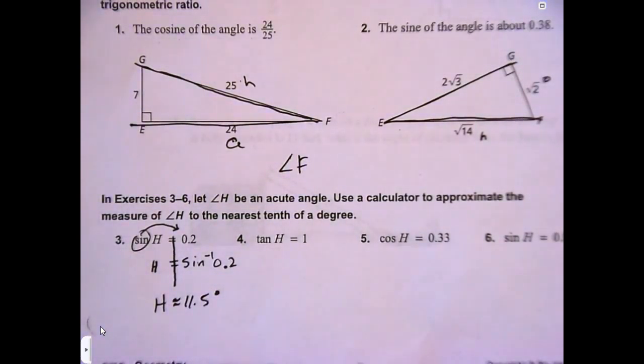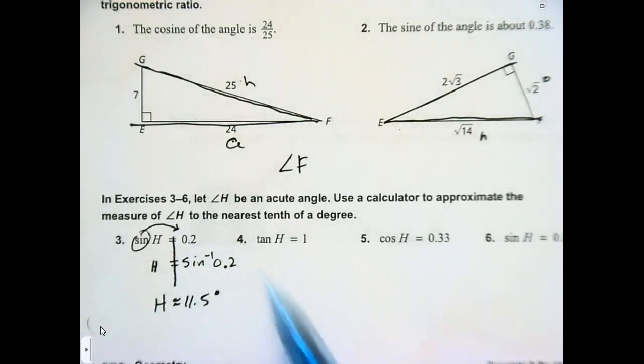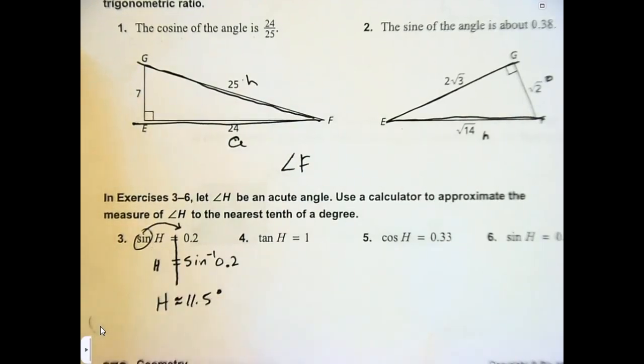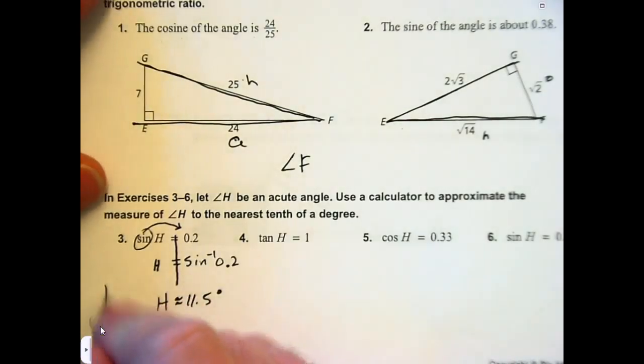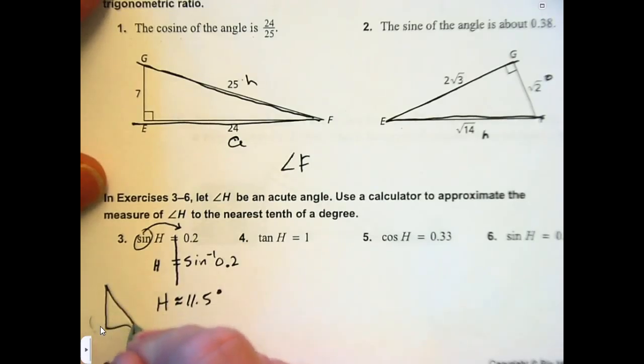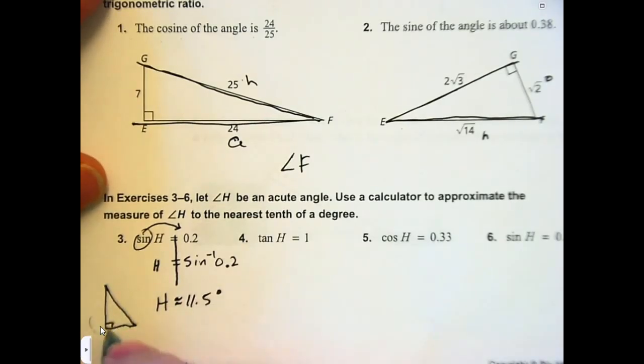Tell your neighbor what the third angle of that triangle would measure. That's not part of the question, but I want to know what the third angle of this right triangle that has angle H in it would measure. Okay, should only take you about a minute or so, not even that. All right, I heard it from a few. There's a 90.